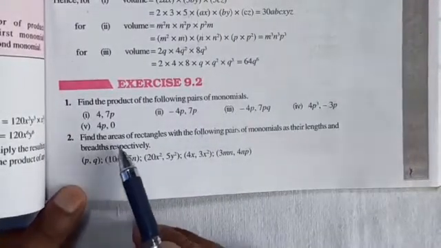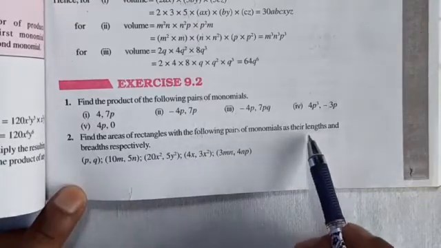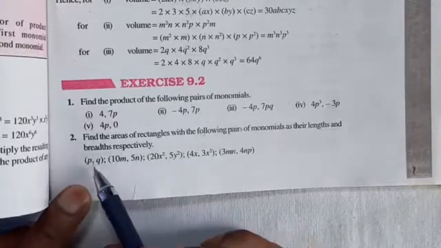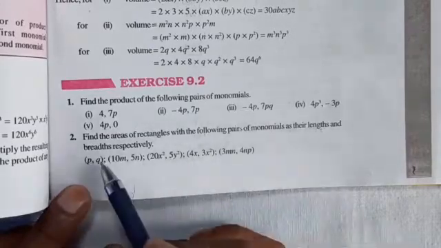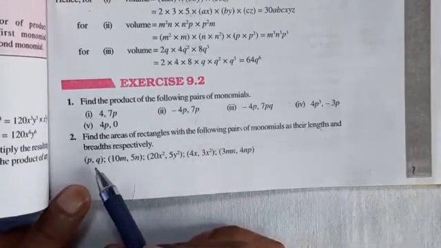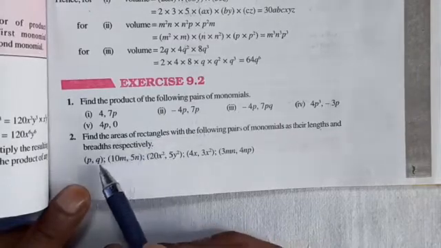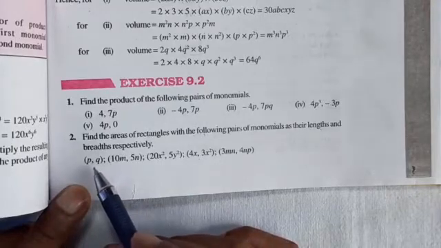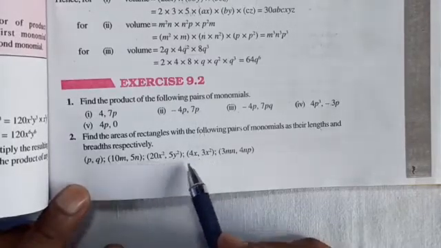Find the area of the rectangles with the following pairs of monomials as their length and breadth respectively. Here the question says that the first given terms are p and q. So if this p is length and this q is breadth, then we have to find out the area of the rectangle. Here 1, 2, 3, 4, 5 questions are there. I will solve the first and second, and the others are the same, so you try the remaining.